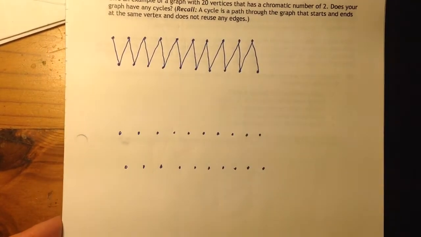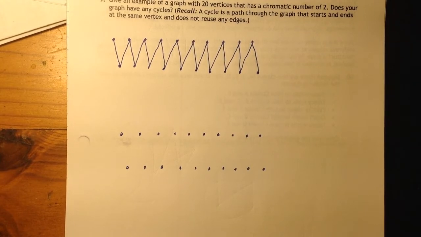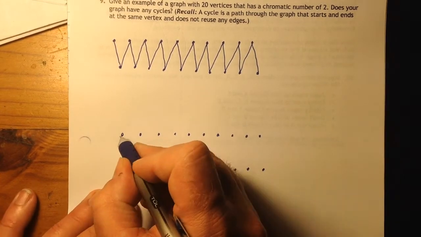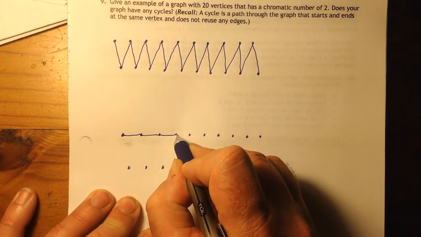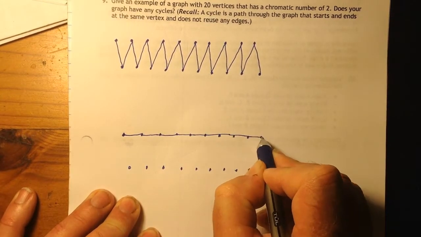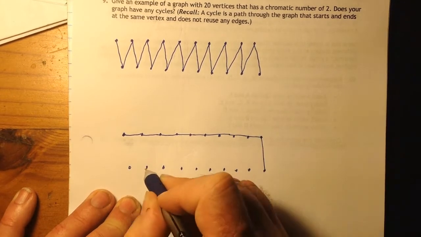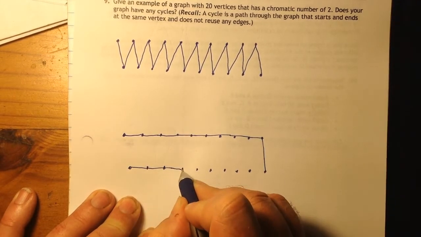We also know that a polygon with an even number of vertices, or an even number of sides, you can also get by with 2 colors. So I could just make a polygon here. I could connect all these points, and then come down here and connect all these points.